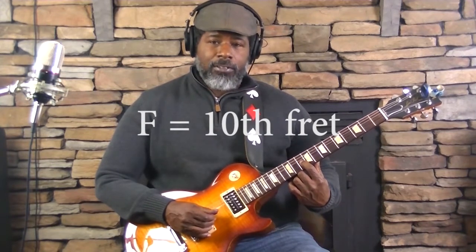The next note of the scale is F. We're currently at the note E, and from E to F is a half step, or 1 fret away on the guitar. So we need to move up 1 fret from the 9th fret to the 10th fret, and we have F. So F equals 10th fret.